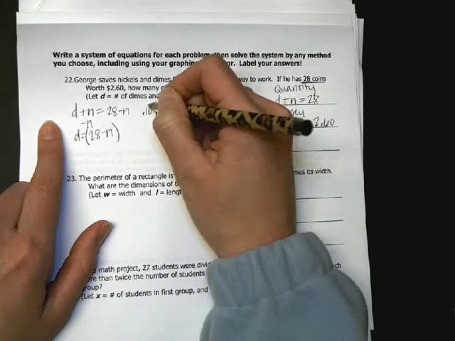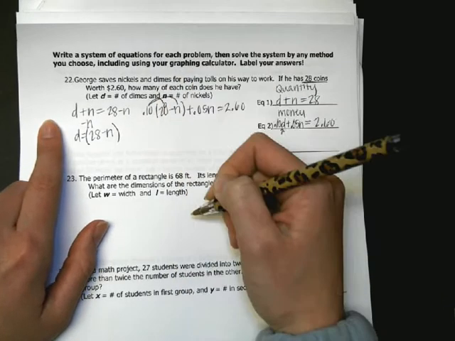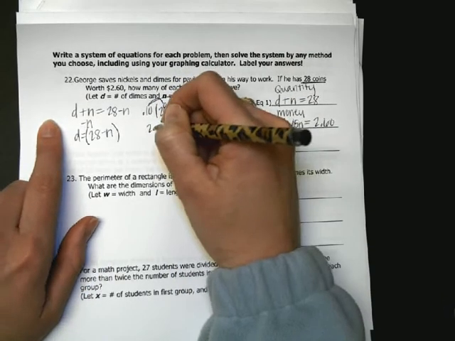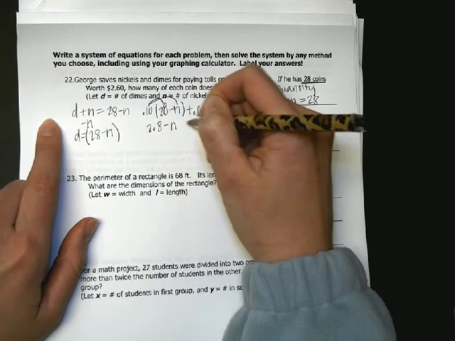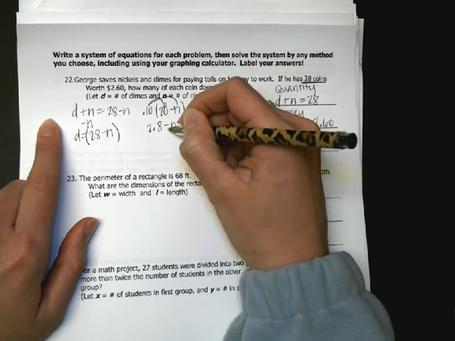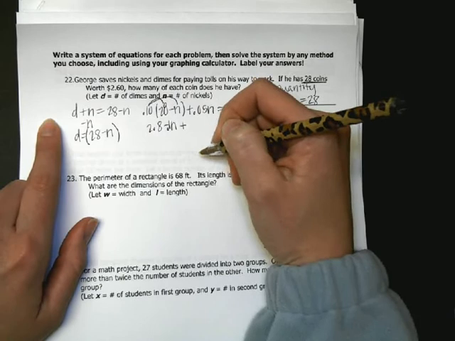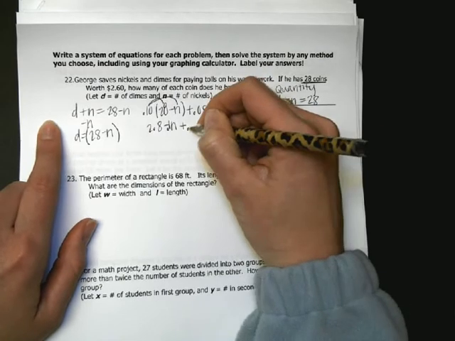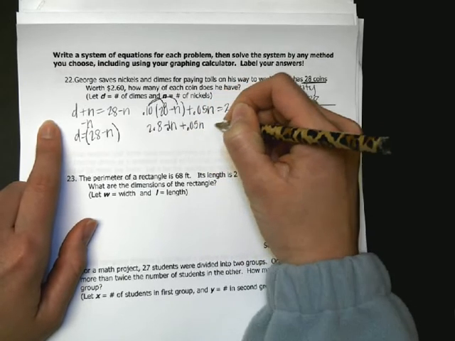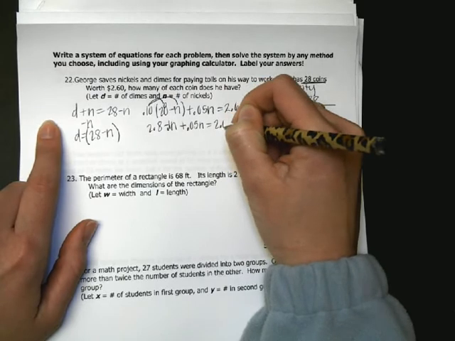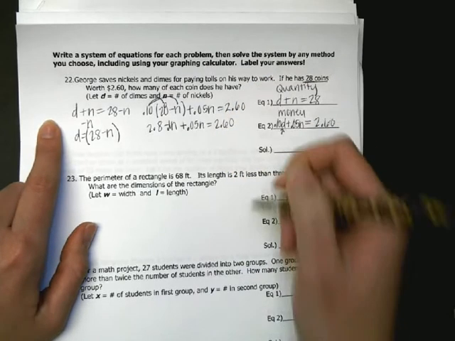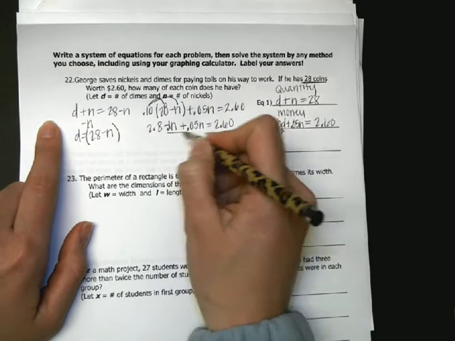From there, you'll want to distribute that 0.1 to each piece. You'll get 2.8 minus N, minus 0.1N, plus 0.05N equals $2.60. Then we'll combine like terms.